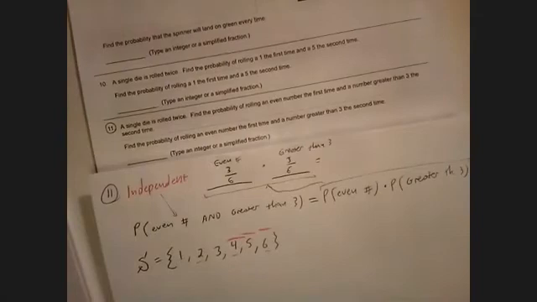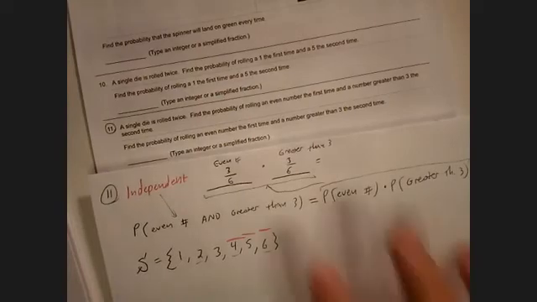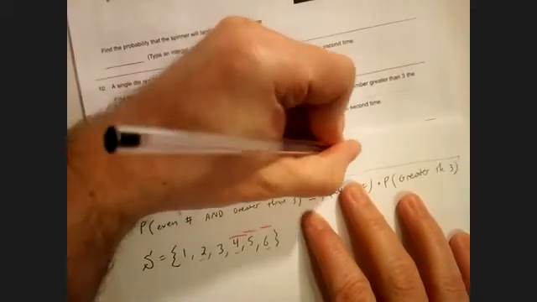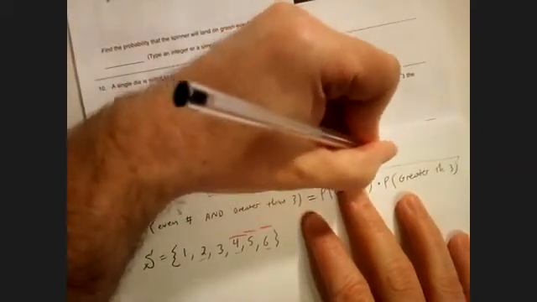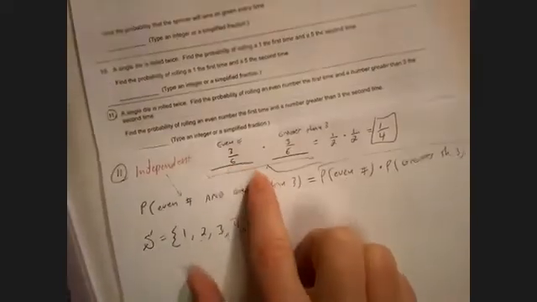Some books would suggest reducing the fractions. I could say 3/6 is 1/2 times 1/2. That's easy to see that it's a 1/4. But what if you don't want to reduce the fraction? What if you're rebellious?